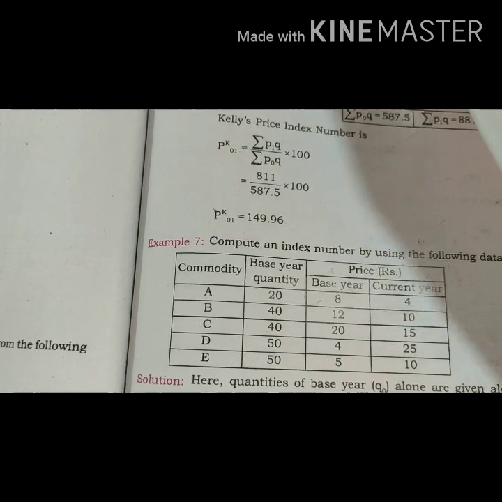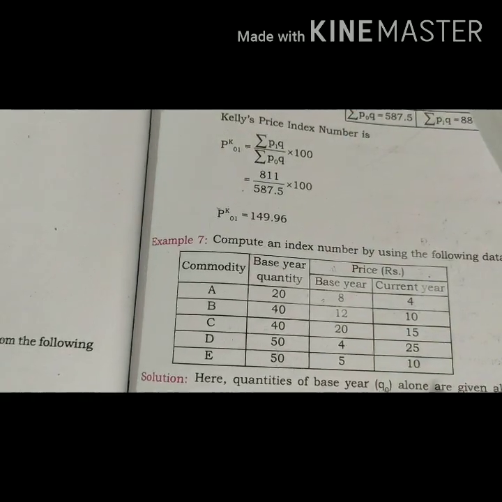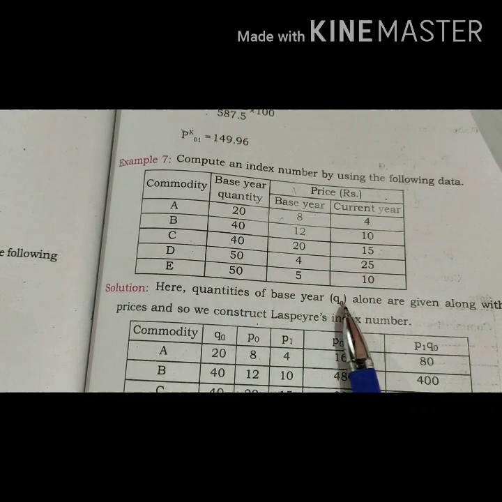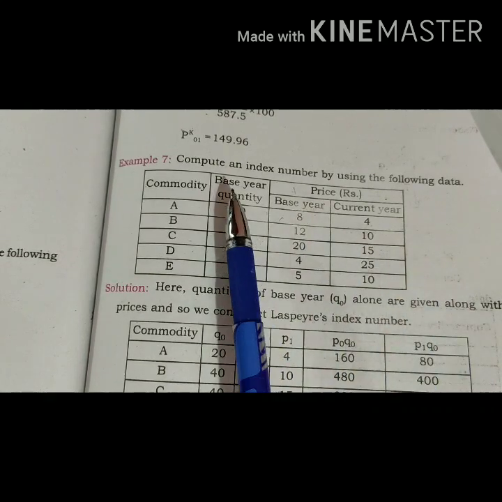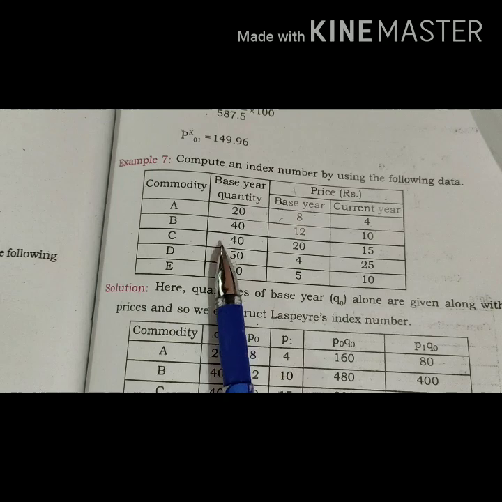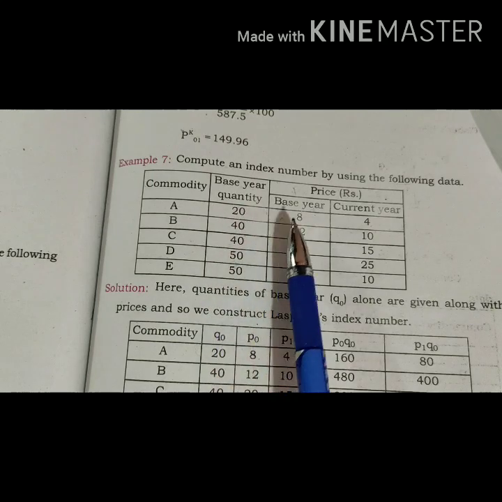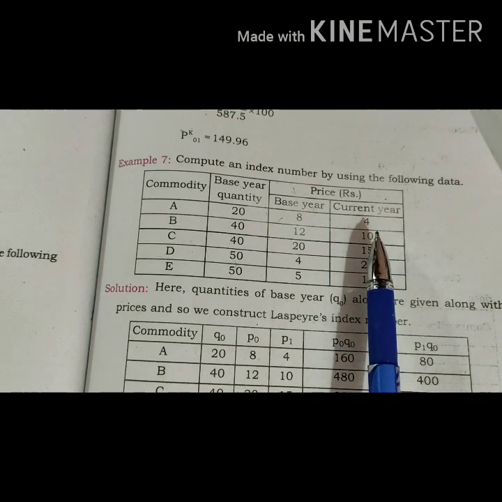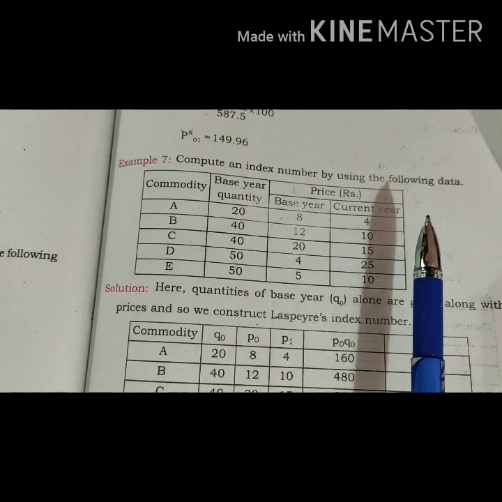Going to the solution now. Here, quantities of the base year, Q0 alone, are given. Base year price is mentioned. But for the current year, price is there but no quantity.